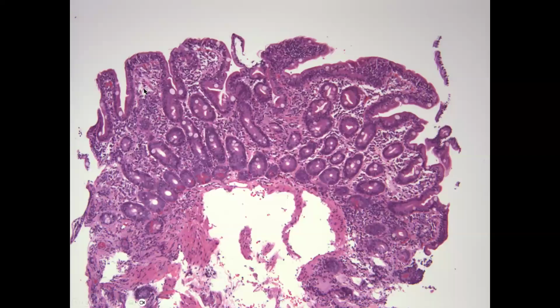Here's an example of an abnormal duodenum. Just from low power, you realize, oh, wow, the villi are really short in here. They're actually, rather than being 5 times longer than the glands, now the glands are maybe 2 or 3 times longer than the villi. And so villi are clearly blunted here.